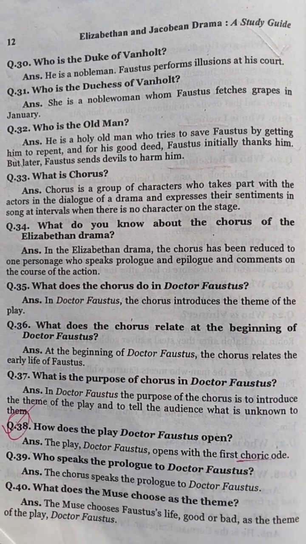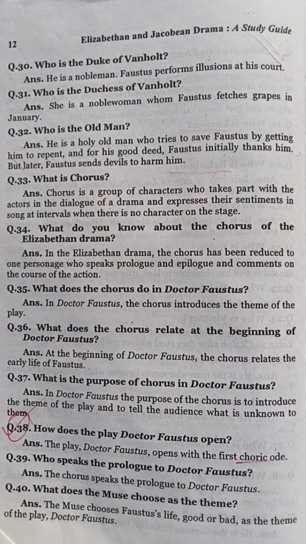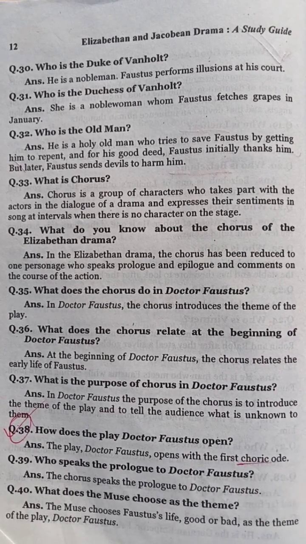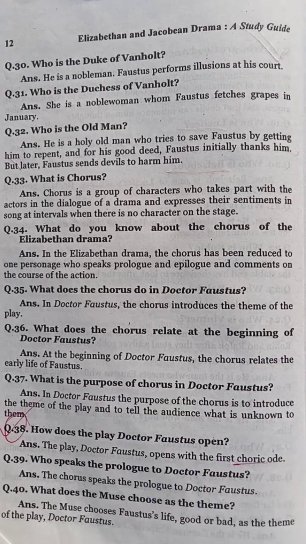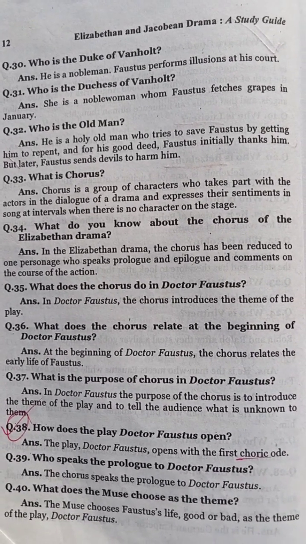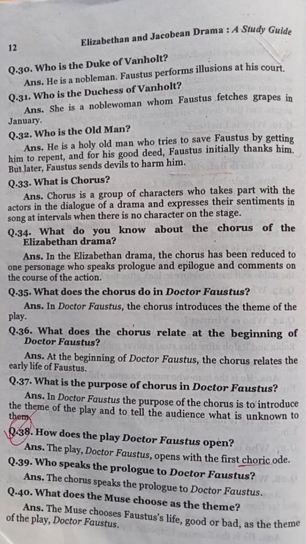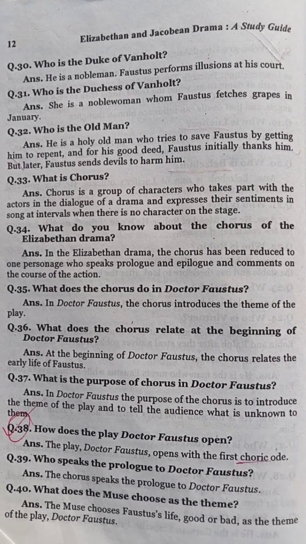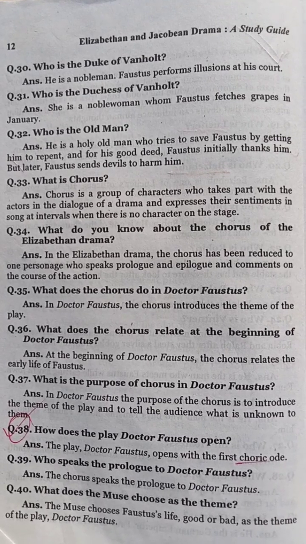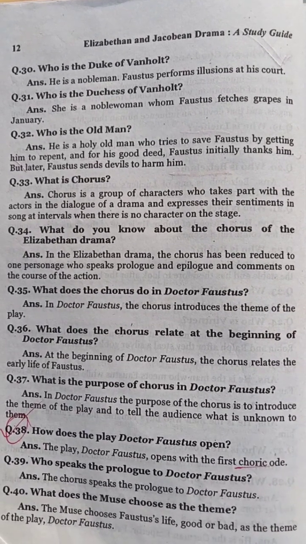38. How does the play Dr. Faustus open? The play Dr. Faustus opens with the first choric ode. 39. Who speaks the prologue to Dr. Faustus? The chorus speaks the prologue to Dr. Faustus. 40. What does the muse choose as the theme? The muse chooses Faustus' life, good or bad, as the theme of the play Dr. Faustus.